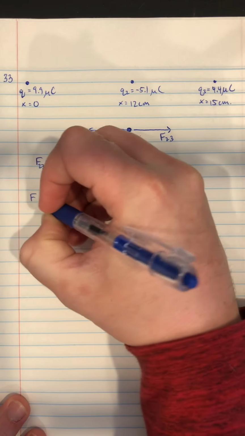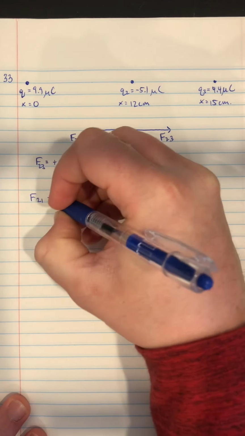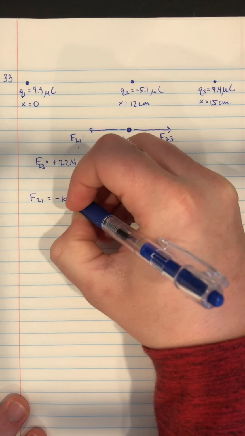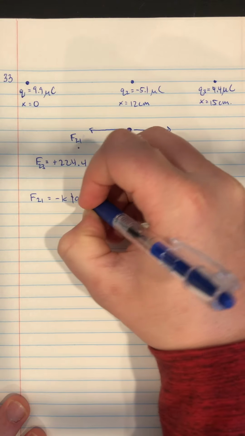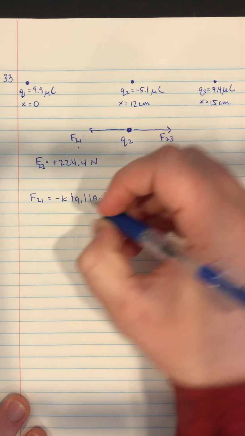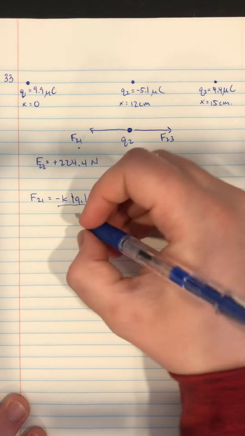So F21 equals negative K Q1 Q2 over r squared.